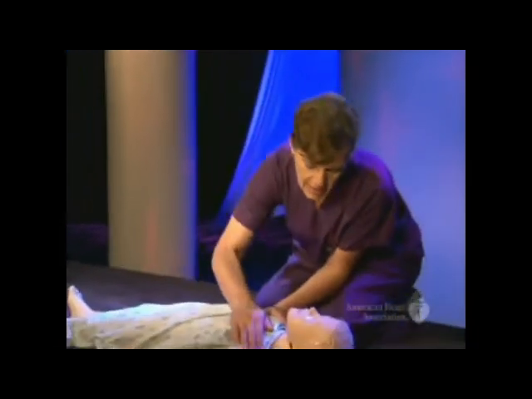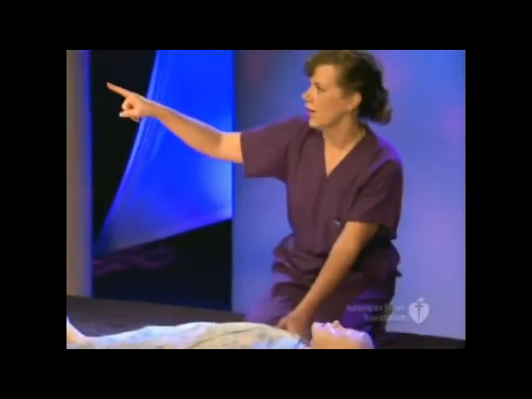There are a couple of special considerations to keep in mind when performing CPR on children ages 1 through puberty. Hey, are you okay? You, call a code and get a crash cart.